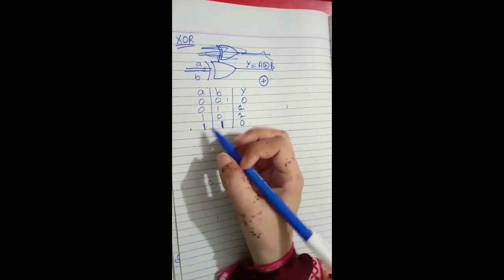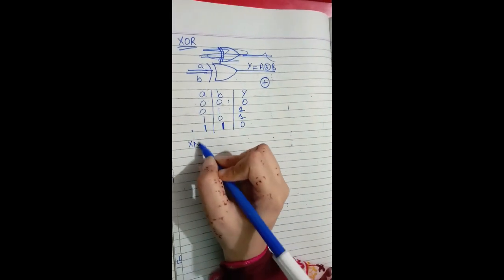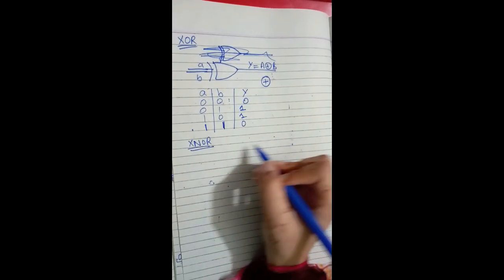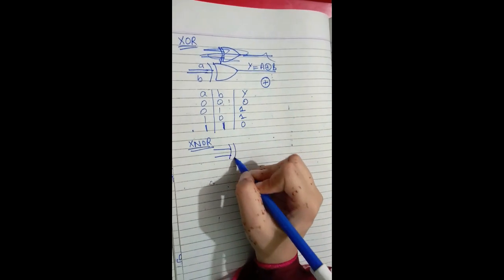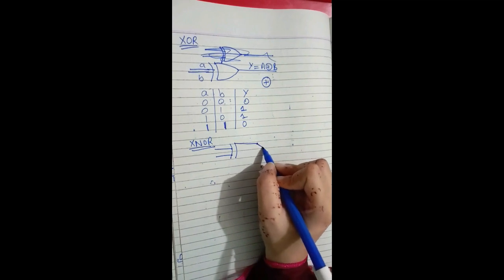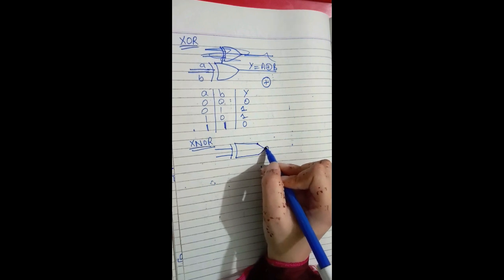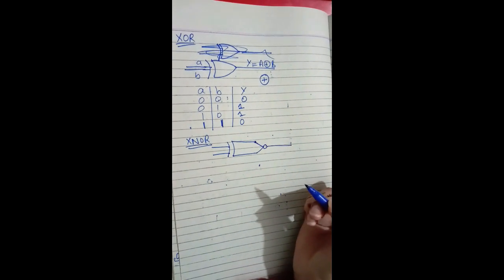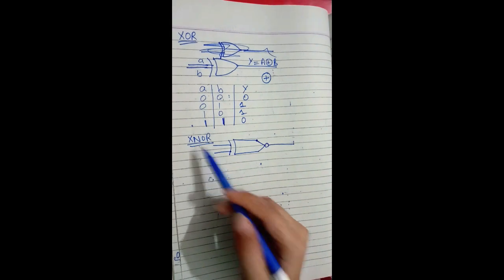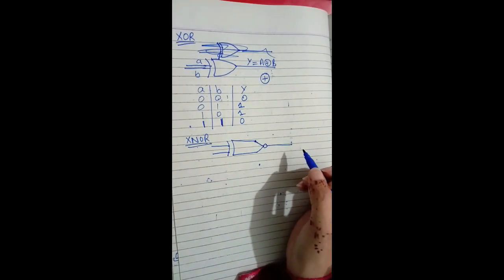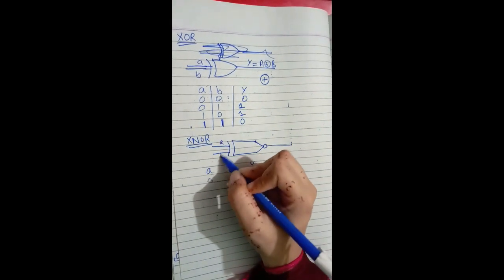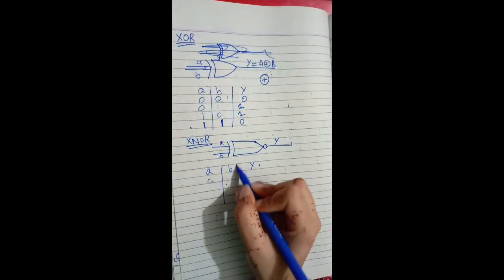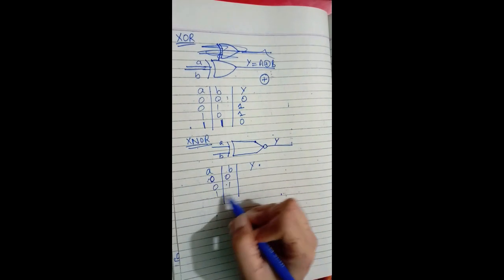So the next gate we have is XNOR, which says its symbol is this. Not, and then this. As we have XOR, now XNOR. Input A, B, and the final output Y: 0 0 0 1 1 0 1 1.